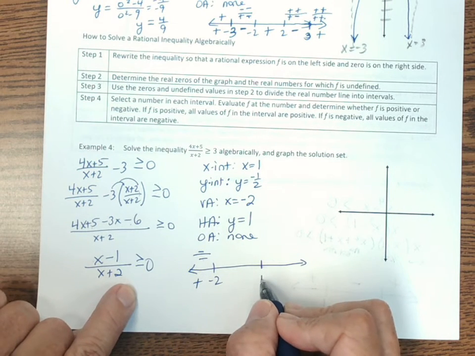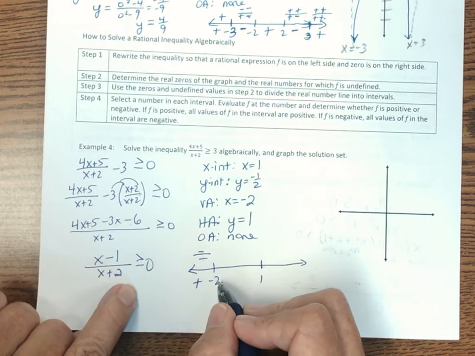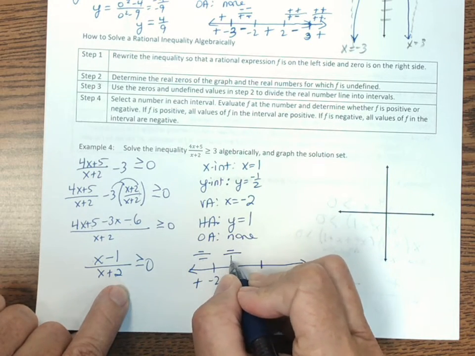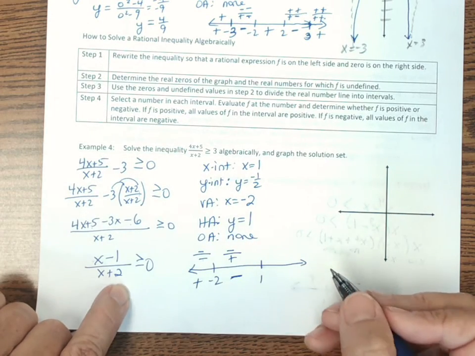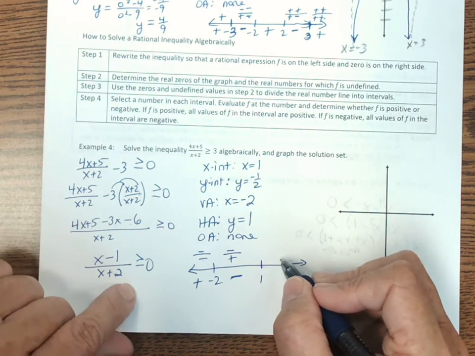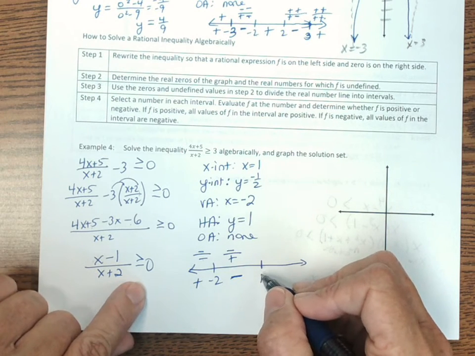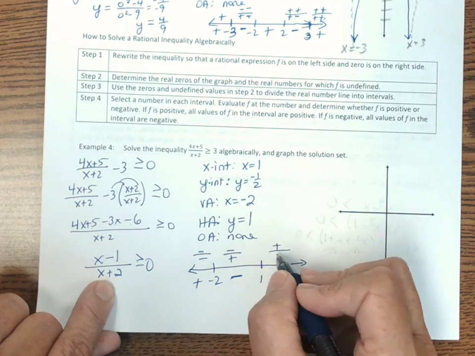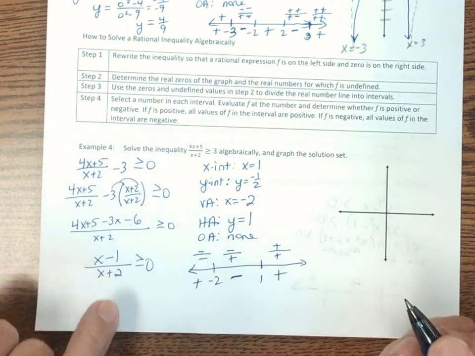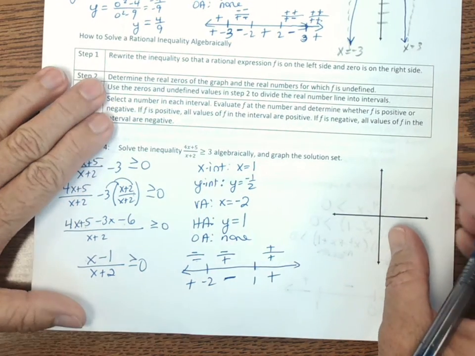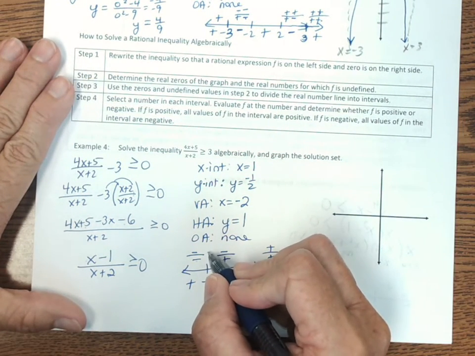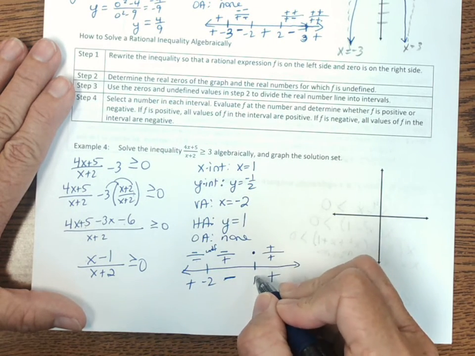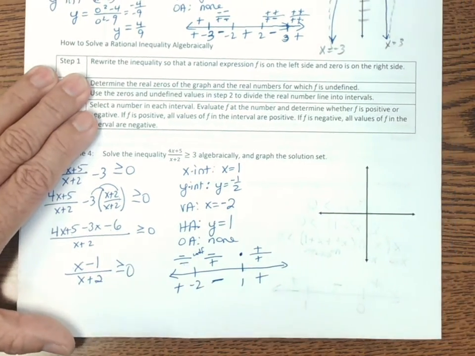Between -2 and 1, I'm going to put in 0, which we've already done right here. It gives you a negative on the top, positive on the bottom, which is negative. And finally, over here on the right, the value is greater than 1. So let's put in 2. 2 minus 1 is positive. 2 plus 2 is positive. Positive divided by positive gives me a positive value. So now we're going to sketch that. And we want to keep in mind -2 is undefined. That is your vertical asymptote, whereas at x = 1, we've got a point, an x-intercept.